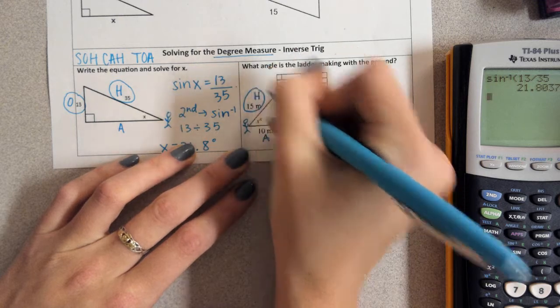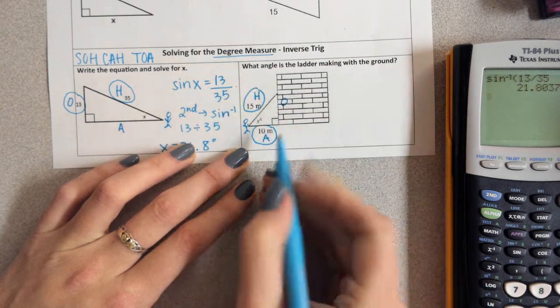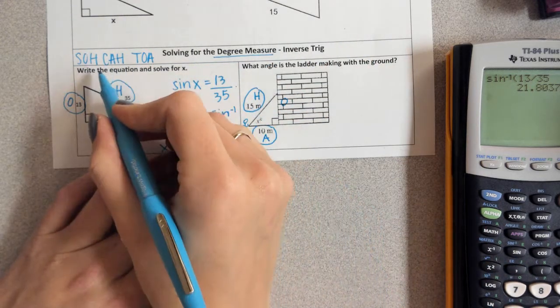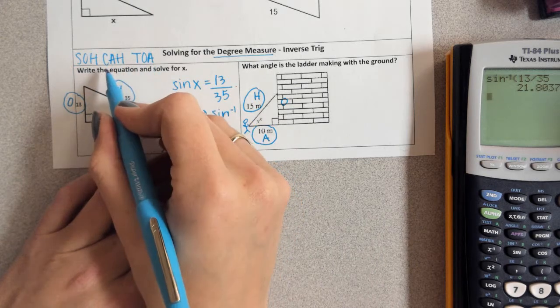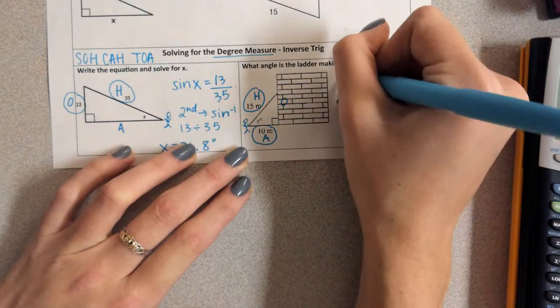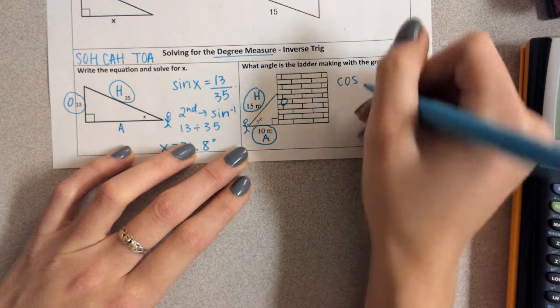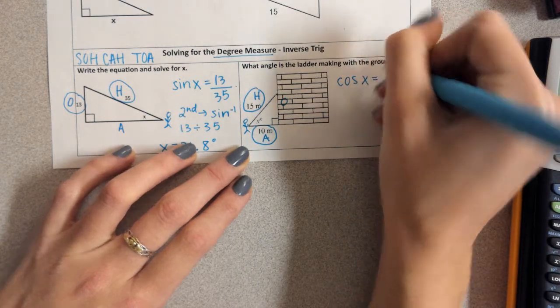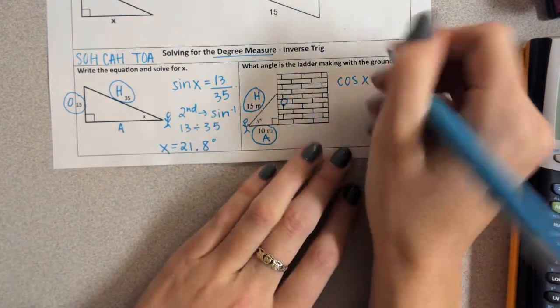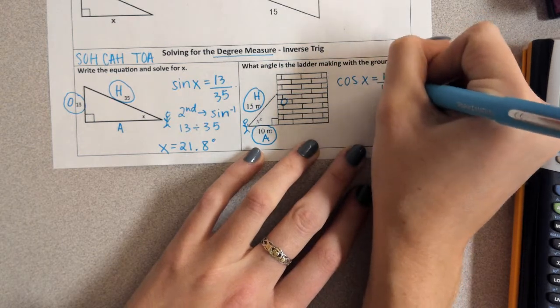So I circle those two sides that I have information for. I see that's A and H. So looking at SOHCAHTOA, that is the CAH. So I'm going to be using cosine here. So cosine x equals A over H, so 10 over 15.